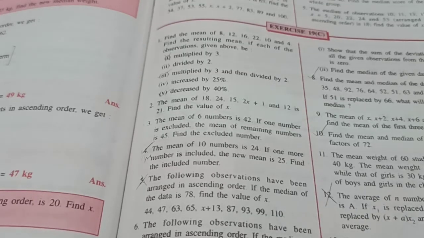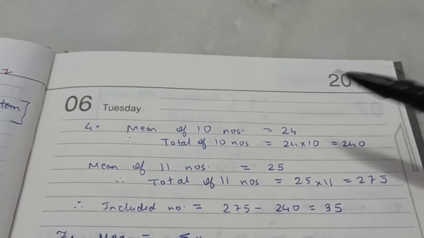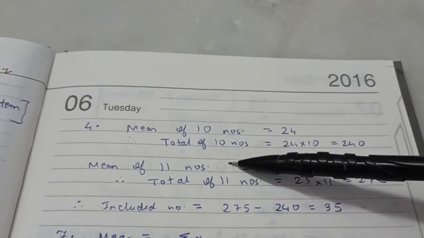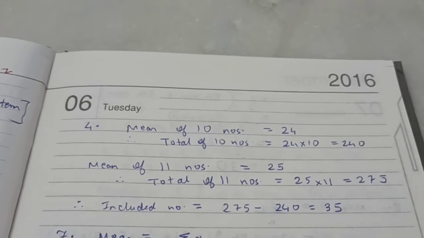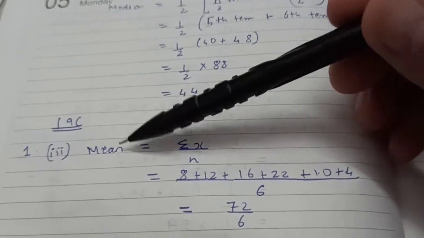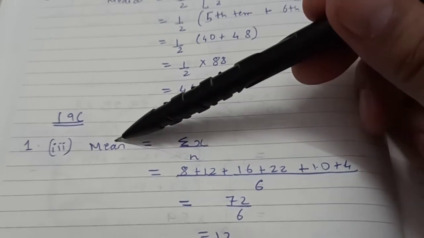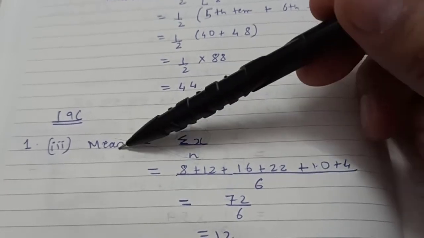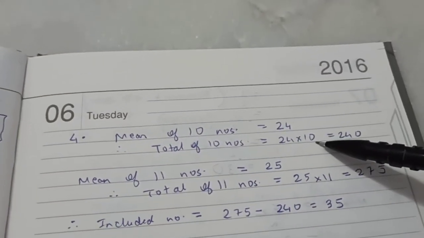Now in the 4th sum, the mean of 10 numbers is given as 24. One more is added, so now there are 11 numbers, and the new mean is 25. What is the new number added? Well, if the mean of 10 numbers is 24, then the total should be 24 into 10, which is 240. That's just the variation of this formula. If mean is equal to total upon number of quantities, then if you cross multiply, the total is always equal to mean into number of quantities. So total is equal to the mean into number of quantities, that is 240.